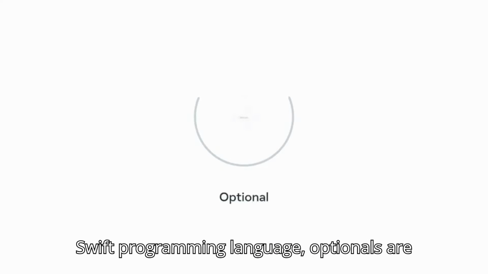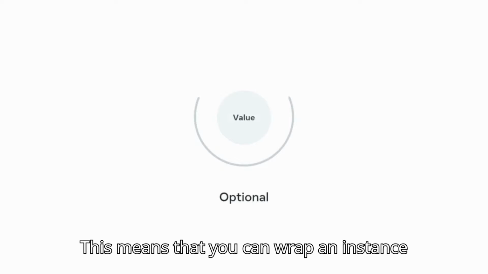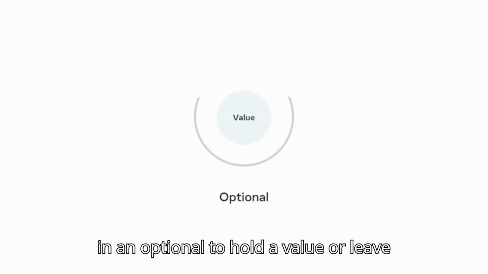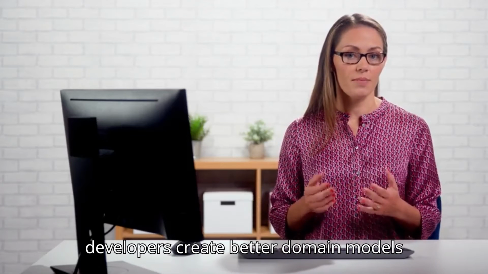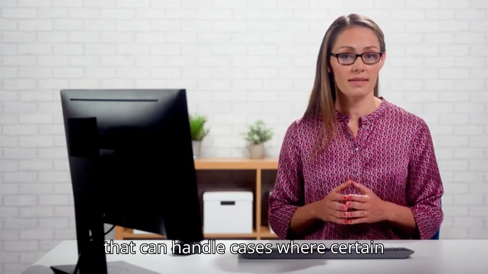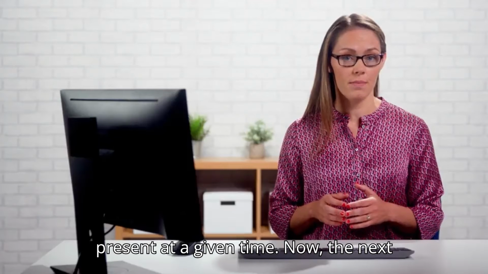In the Swift programming language, optionals are wrappers that hold specific types. This means that you can wrap an instance in an optional to hold a value, or leave it empty. In essence, optionals help developers create better domain models that can handle cases where certain relationships or associations may not be present at a given time.